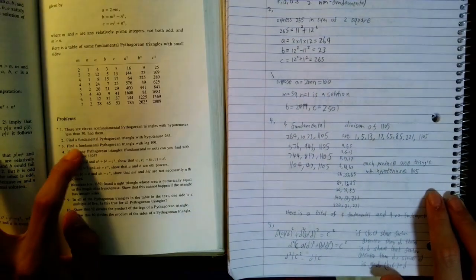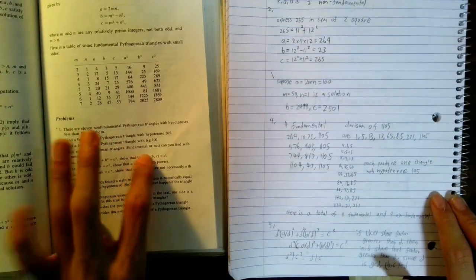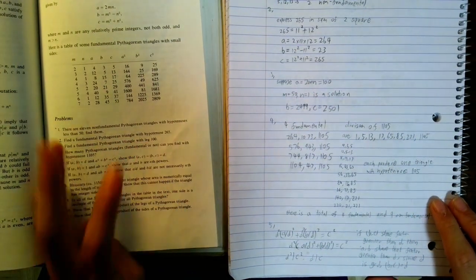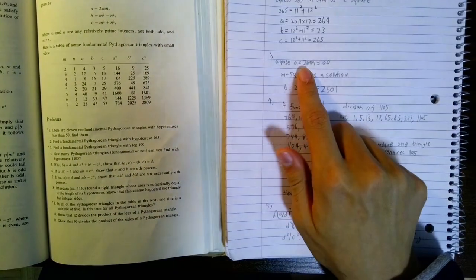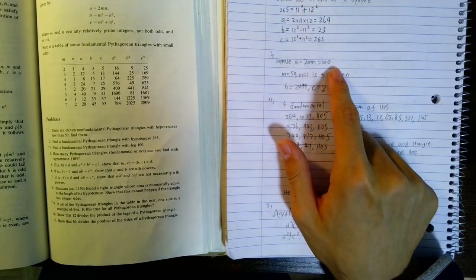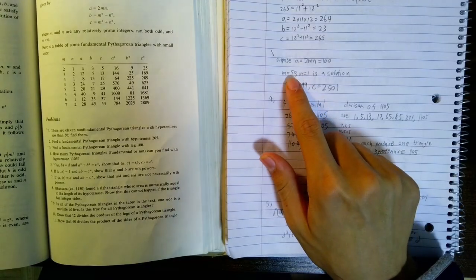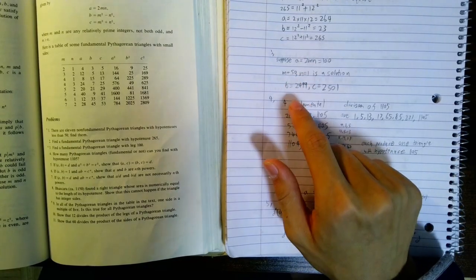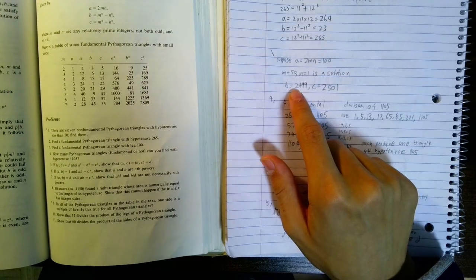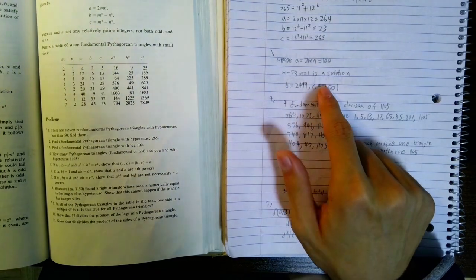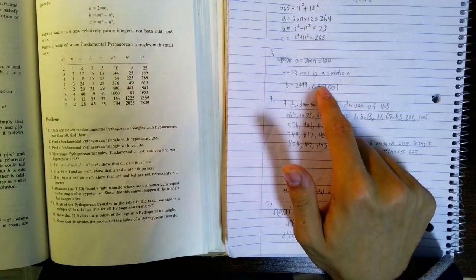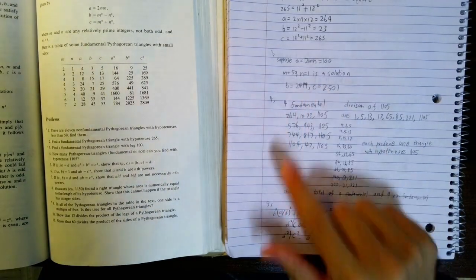And question 3, find the fundamental Pythagorean triangle with leg 100. So I just suppose a equals 100, and I take a solution pair for m and n, and I use it to solve for b and c, and I check that it does work. It is a right triangle.